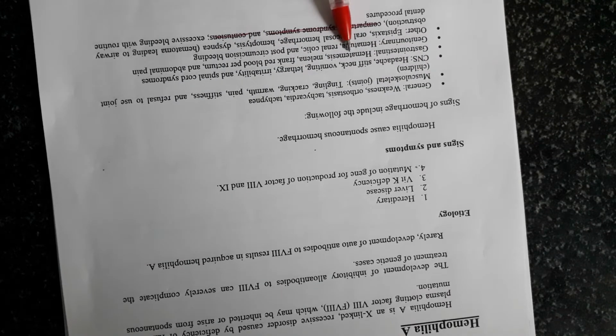In GIT, it can cause hematemesis, melena, frank red blood per rectum, and abdominal pain. Here, hematemesis is nothing but blood vomiting. Melena is nothing but black tarry stools containing a small amount of blood. Frank red blood per rectum means passing of blood in stool, and abdominal pain.